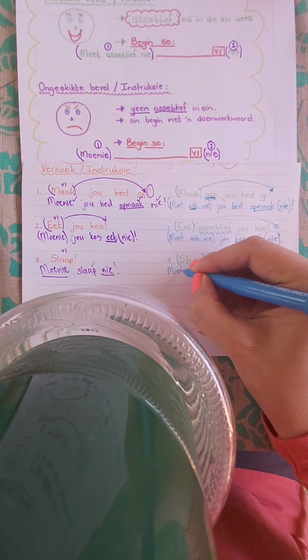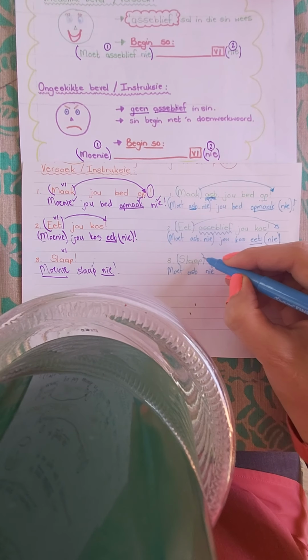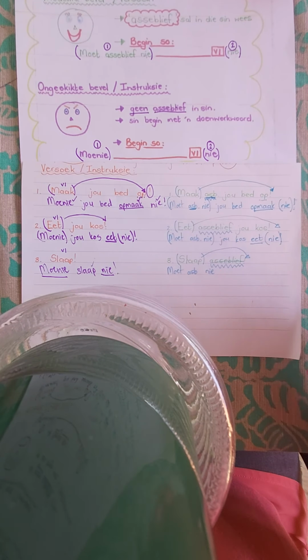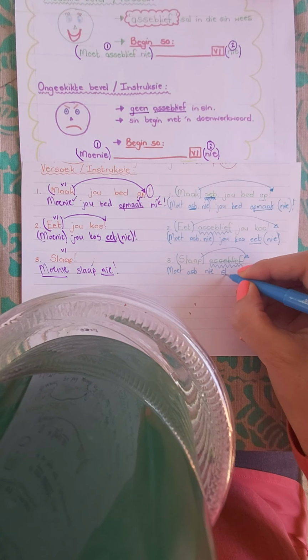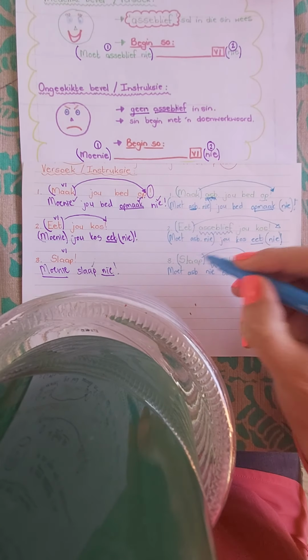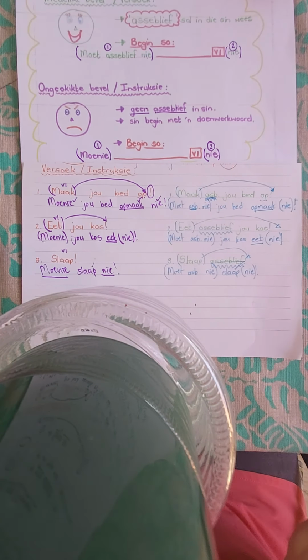Moet asseblief nie. My verb goes to the end of the sentence. No need for me to write the asseblief. I already have it in here. Slaap nie. So, I have my 2 negatives and I have my verb, so I'm okay.